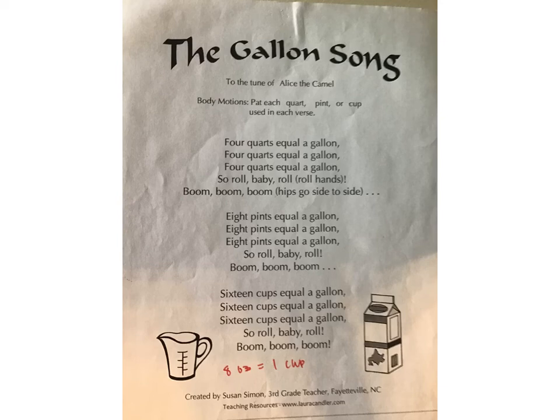So the gallon song goes like this, and sing it along with me once you get it. Okay, it starts with 4 quarts equal a gallon, 4 quarts equal a gallon, so roll, baby, roll. And then you roll hands. Boom, boom, boom. 8 pints equal a gallon, so roll, baby, roll.